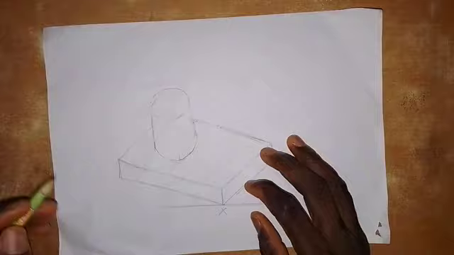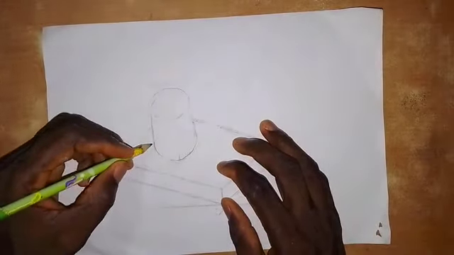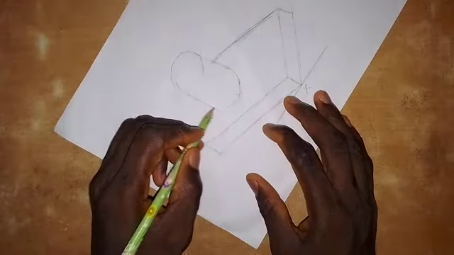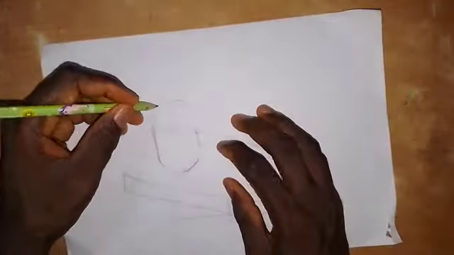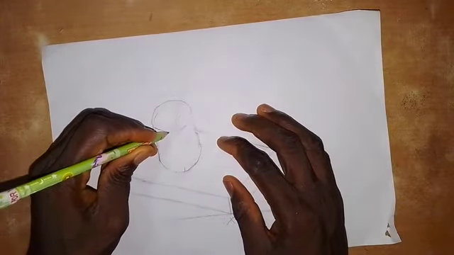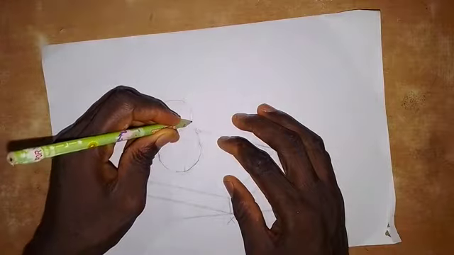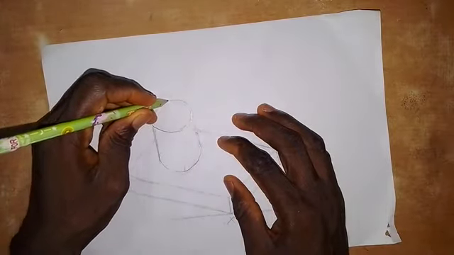So I've rubbed off the line, so I need to work more here. So on this part, I need to adjust this circle to make it look better. Okay, so not perfect, but better than how it was.